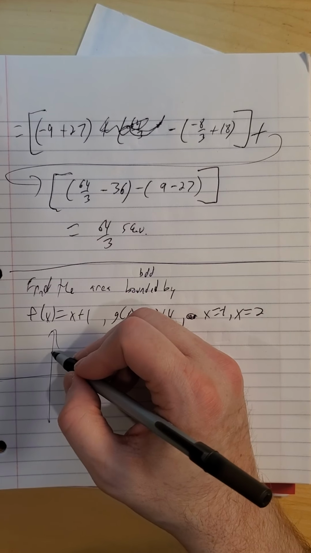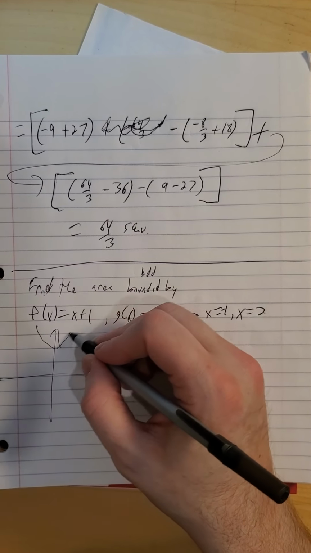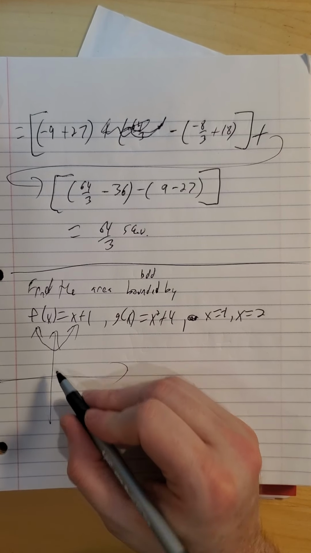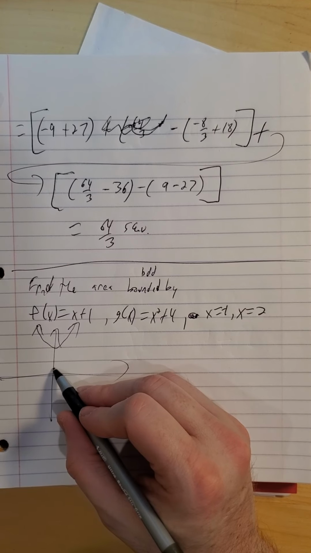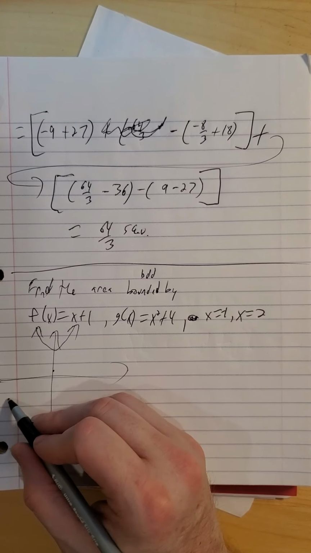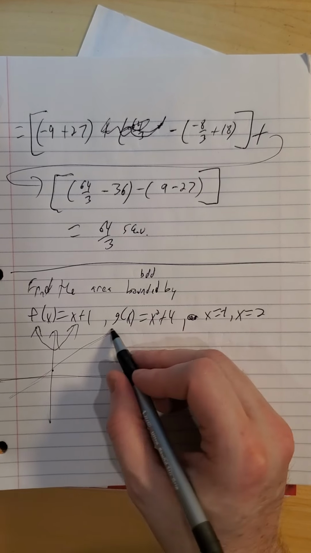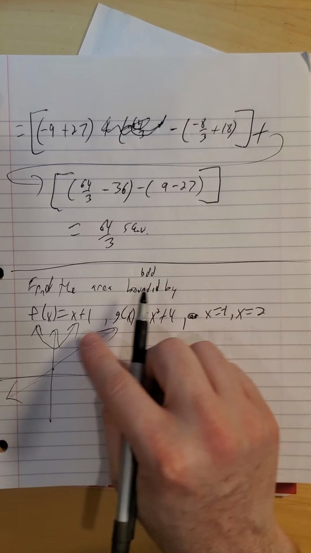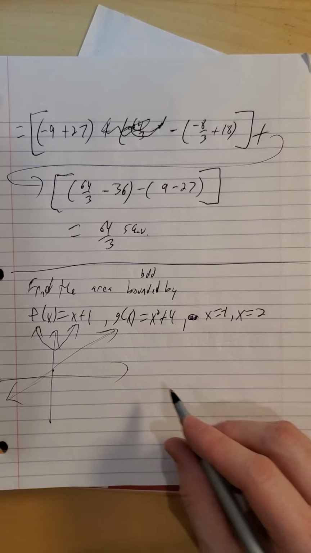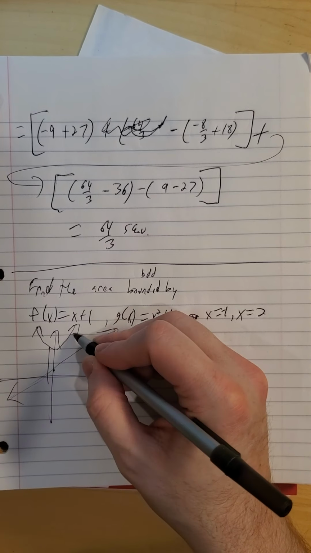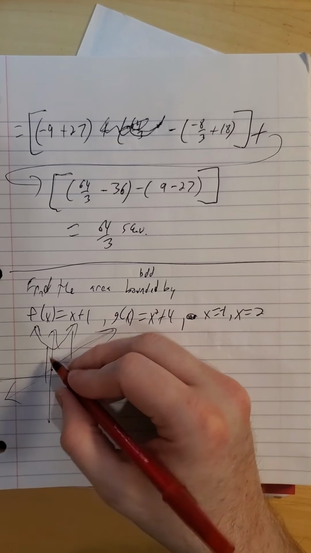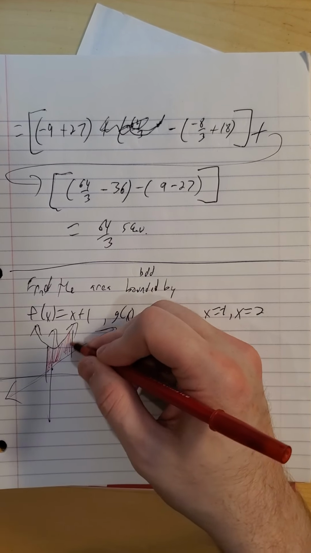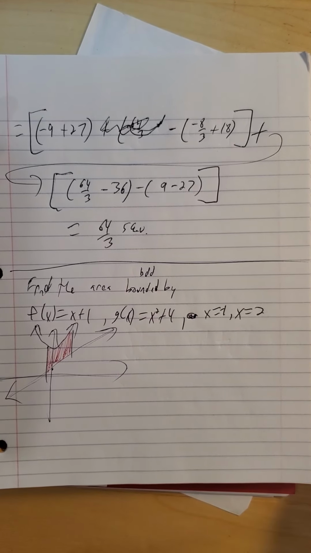X squared plus 4, we have a parabola opening up. X plus 1, we have a y-intercept of 1 and a slope of 1. So it looks like on this one, the curve is always going to be higher than the line. We're looking from negative 1 to positive 2. So kind of an unusual shape that we're looking at, but we want to know how big that red area is.